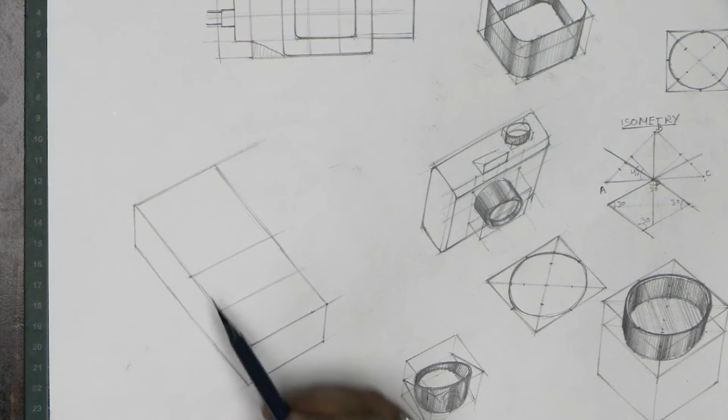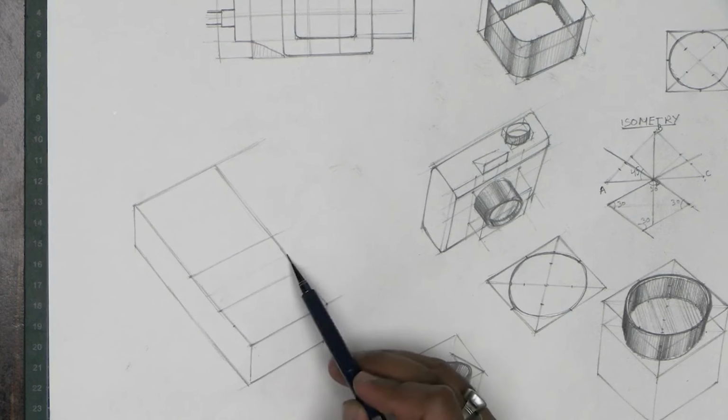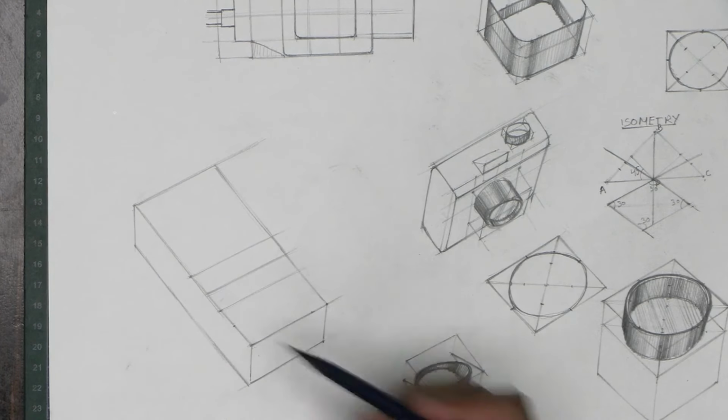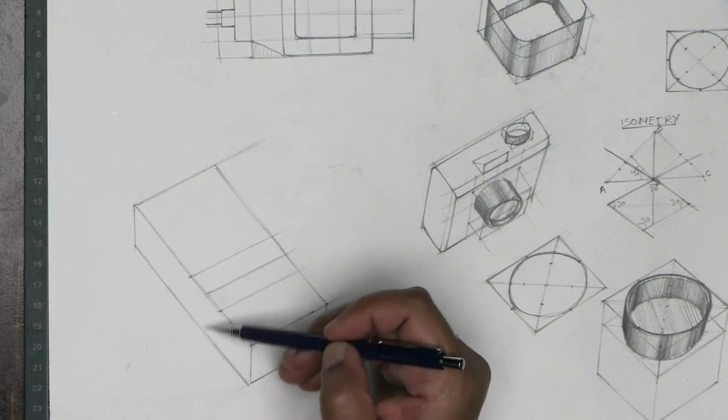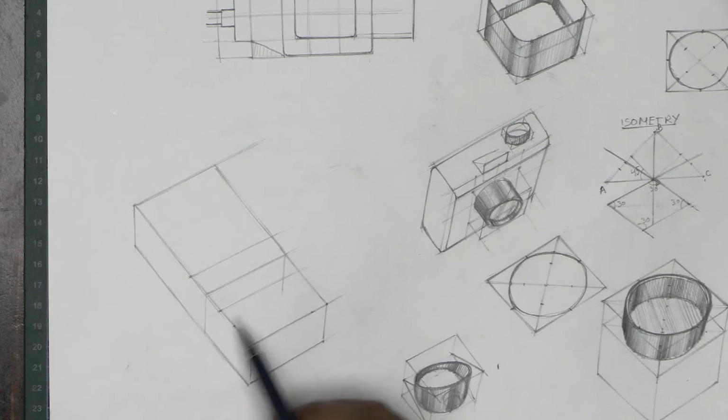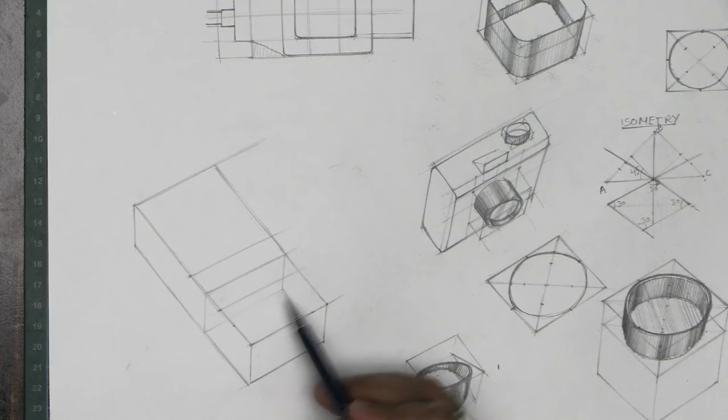Then further divide this line into half from here. And push this down, and push this down, and push this over here.